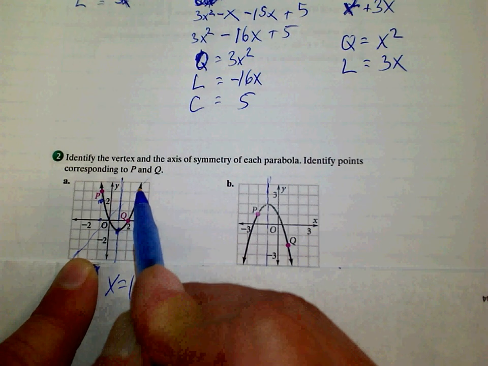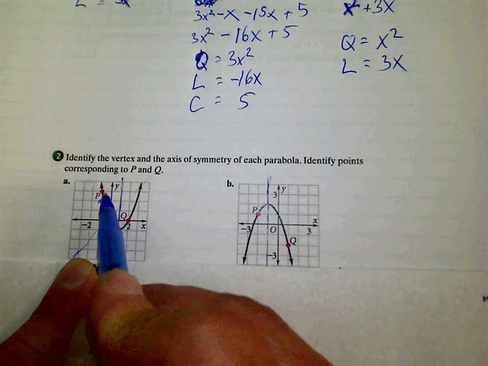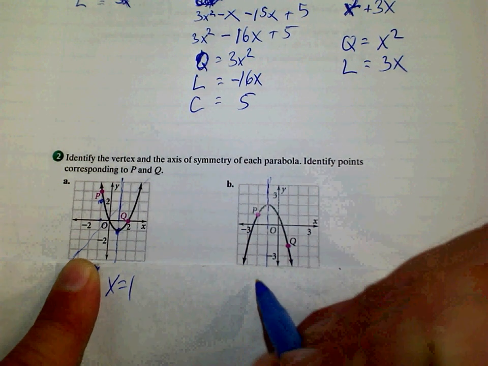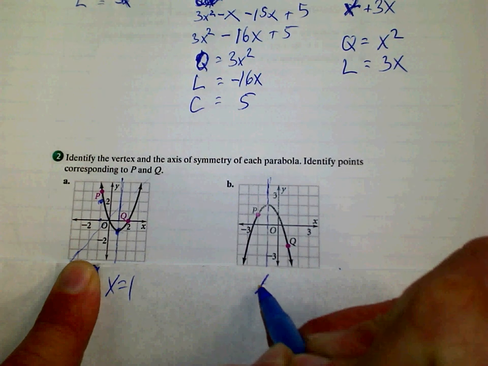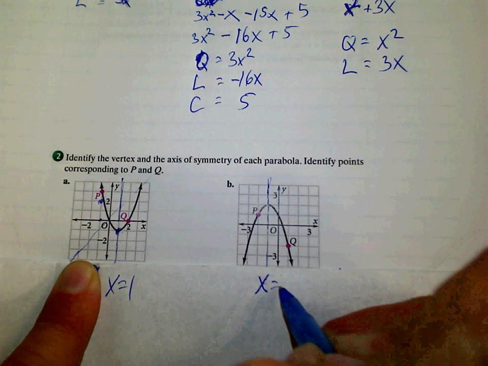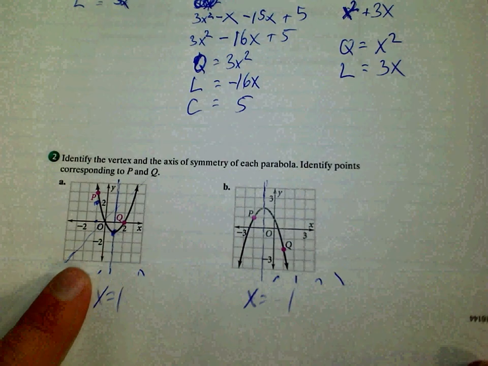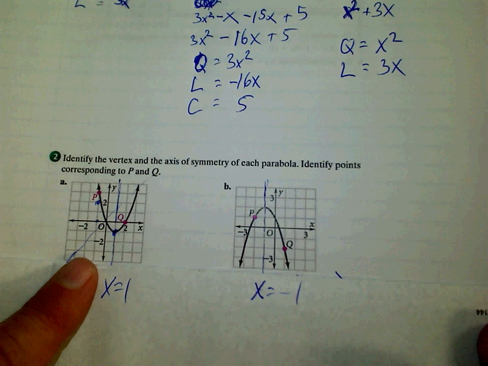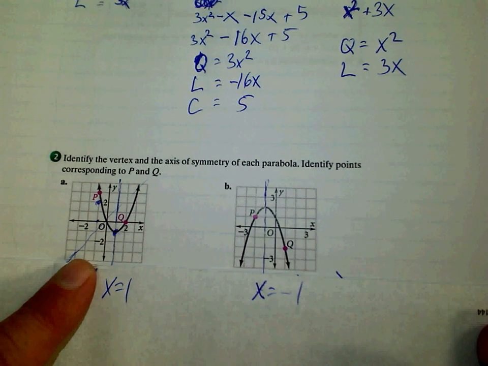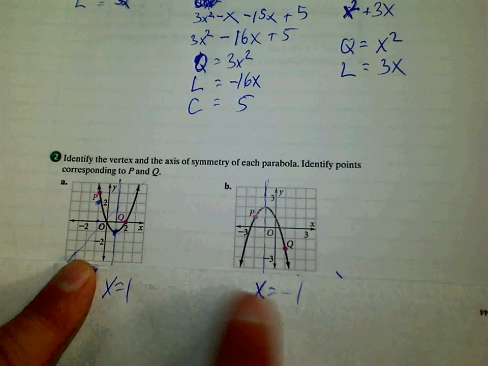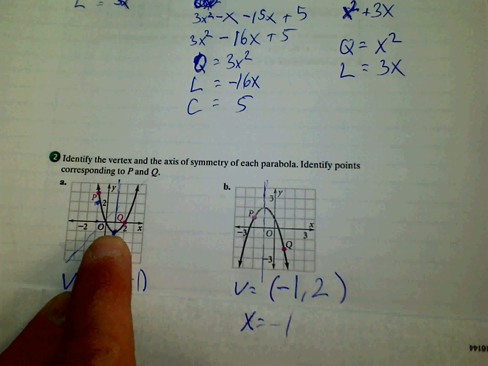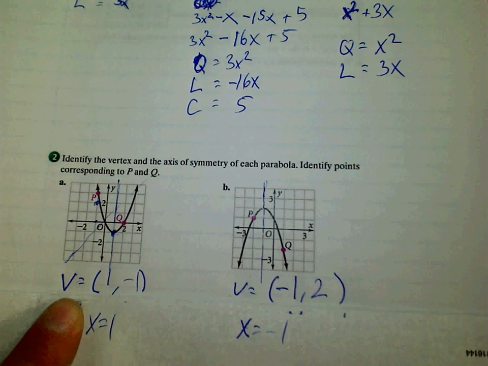What about over here? What's its axis of symmetry? There we go. X equals -1. And one thing you'll notice is the vertex falls on the axis of symmetry. Right? It has to. So what the x coordinate is, what your axis of symmetry is, will be the x coordinate. There's the vertex. Y'all agree it's 1, -1?